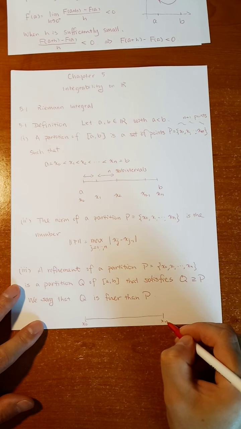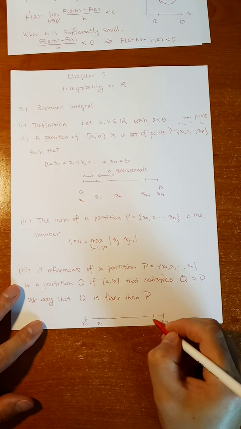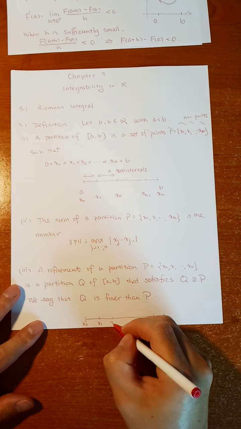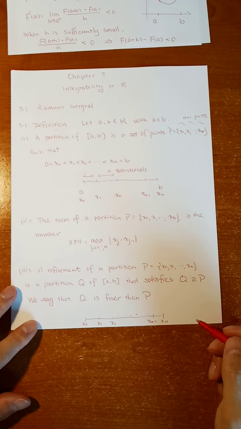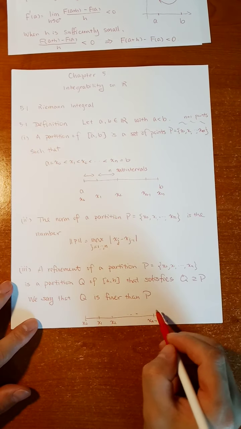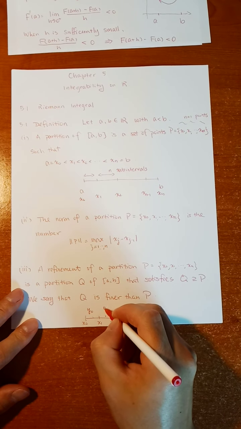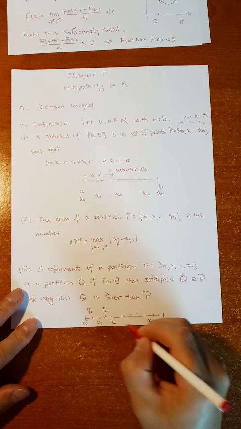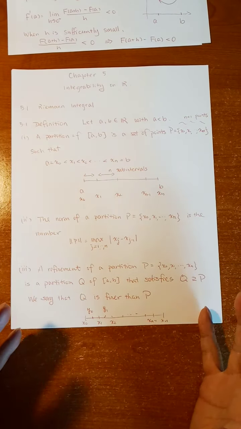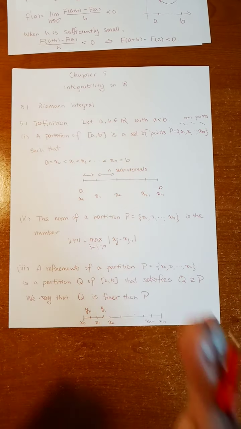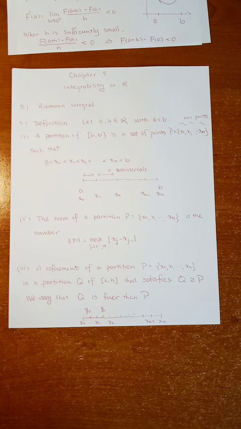You first have a P and you just add other points into this partition, and you chop these subintervals into even smaller subintervals. That is a refinement.